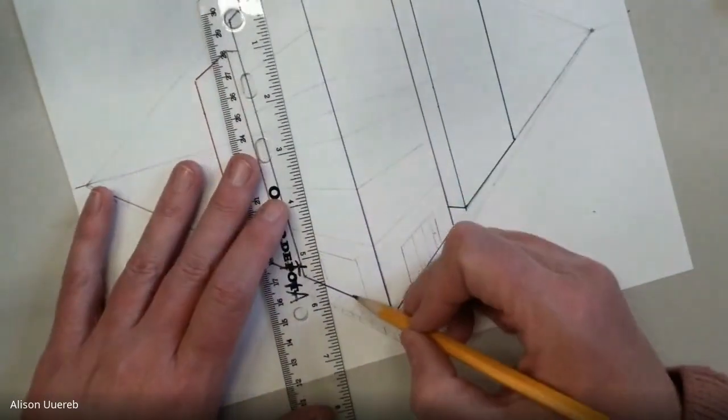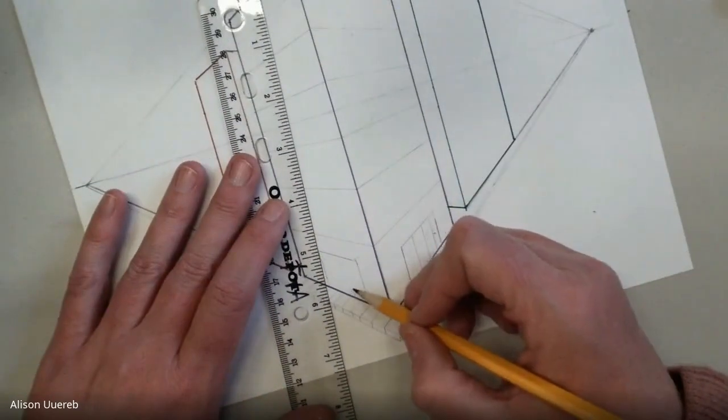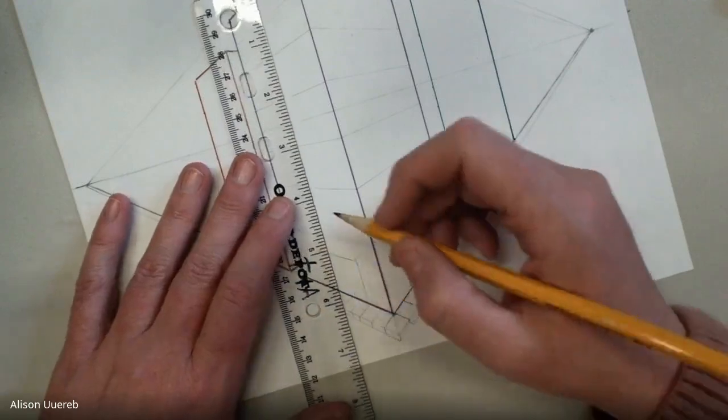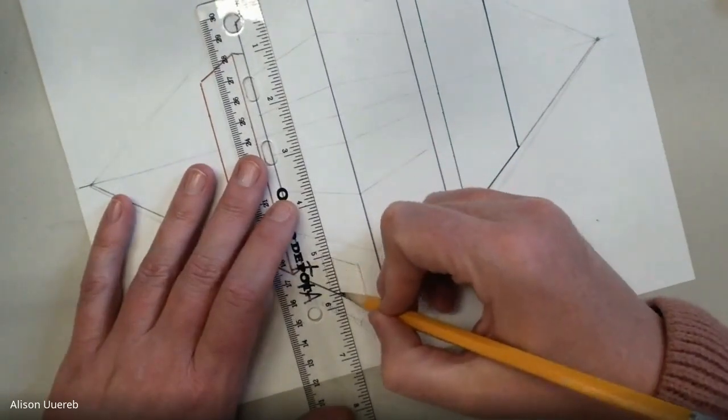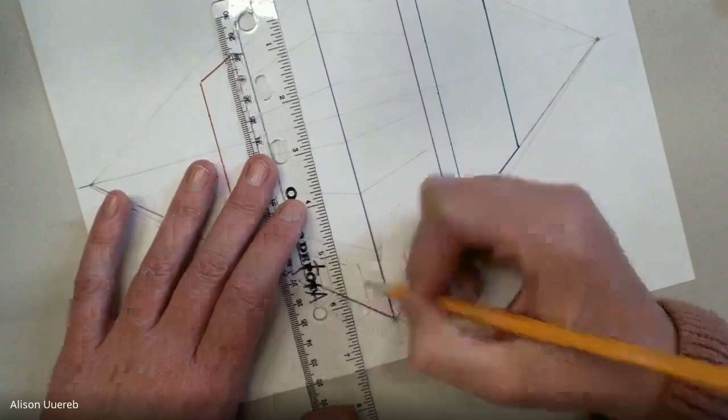Maybe this could be a revolving door. Oh, okay, that's later in the advanced art classes. We'll keep it simple.